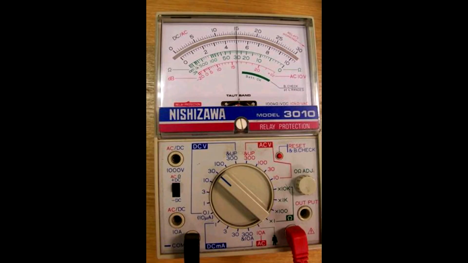So here's another example. We have the range set to 30, which means we'll be using the top blue range. Then it's just a matter of finding what the voltage is. In this case, it's 15.